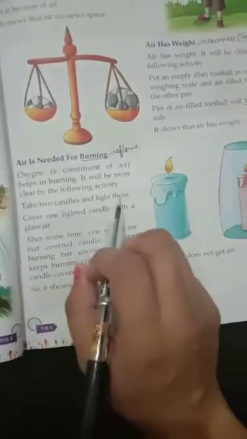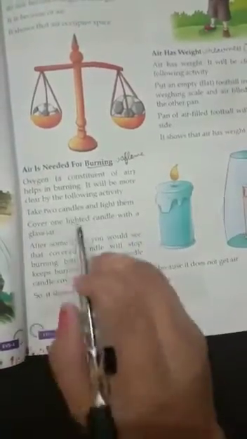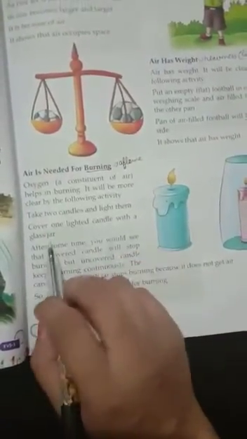Take 2 candles and light them. You can also do that activity at home easily. Take 2 candles, one covered with a jar and one not covered with a jar. Cover one lighted candle with the glass jar.